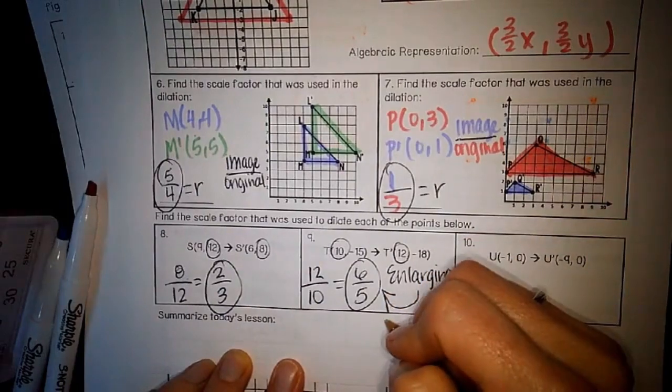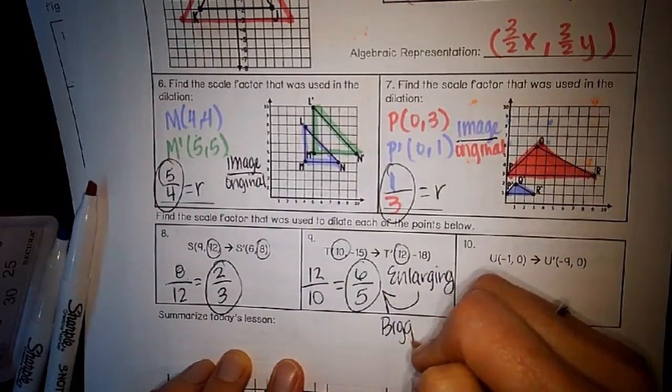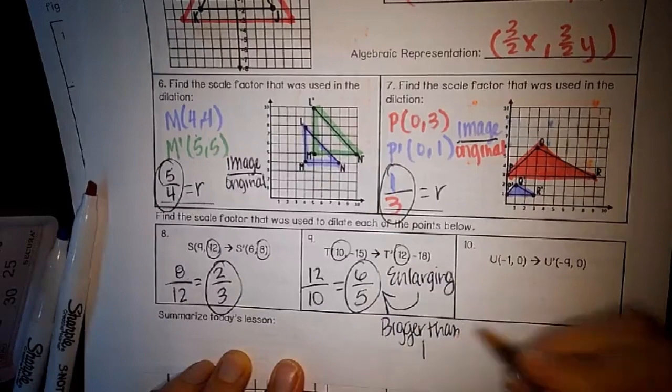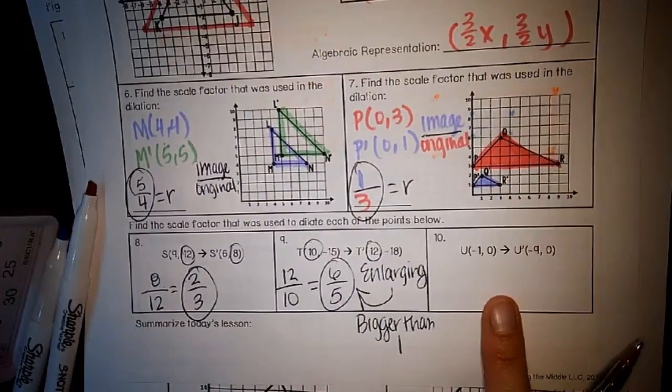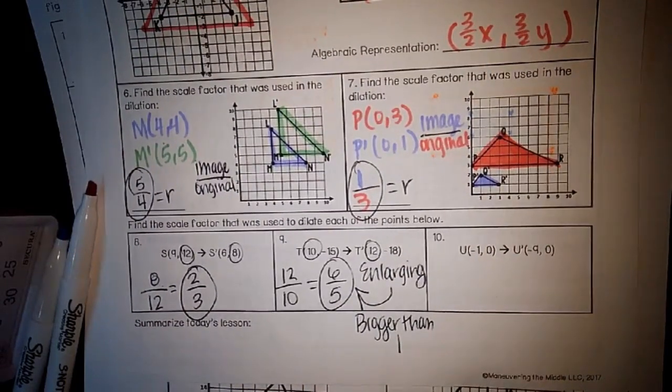Okay, last one, number 10. Which one do you want, X or Y? X. Why don't we want Y? It's 0. Explain why the scale factor can't be 0. Because nothing would happen. It would just be gone.